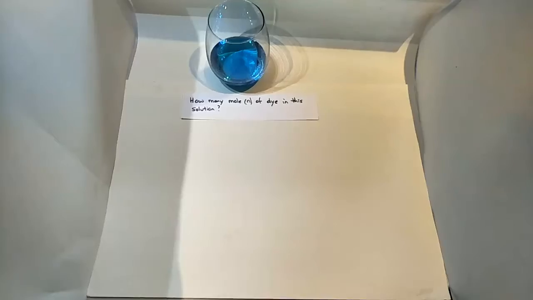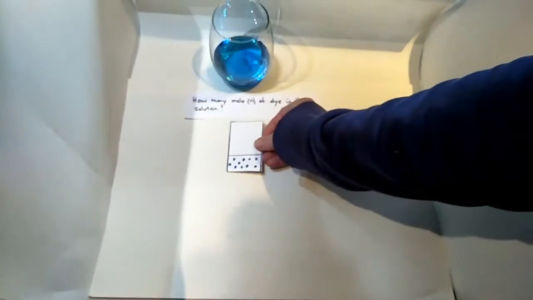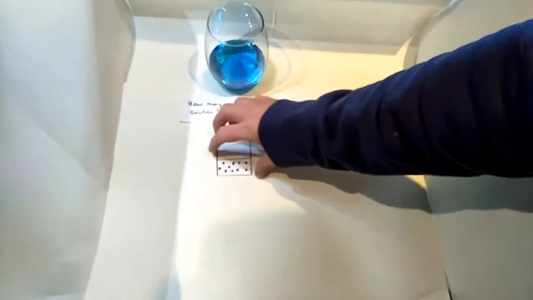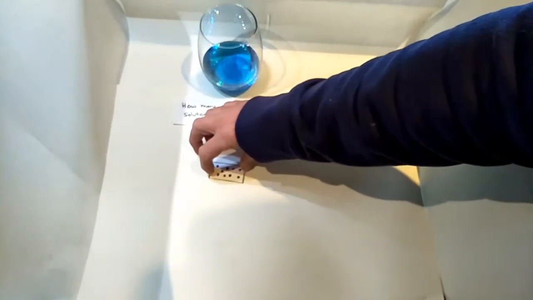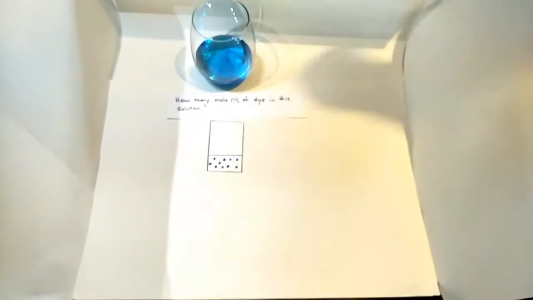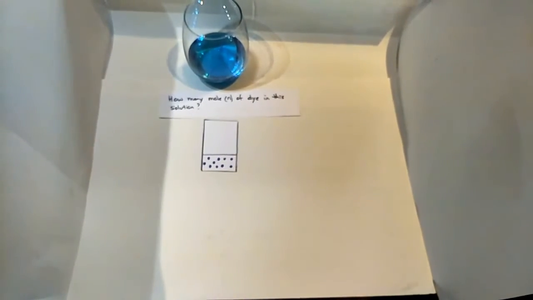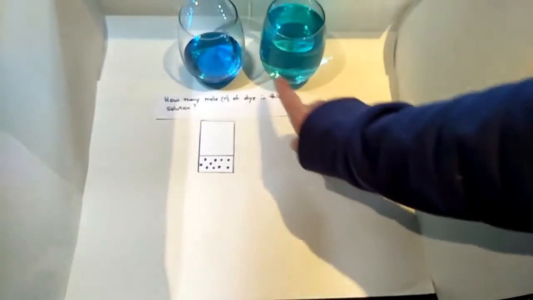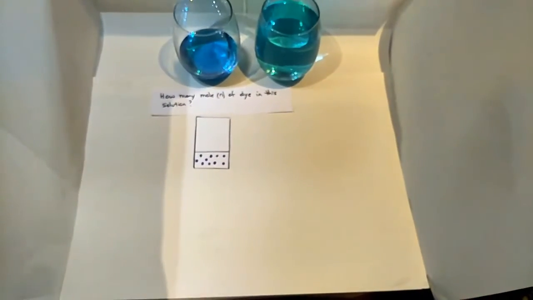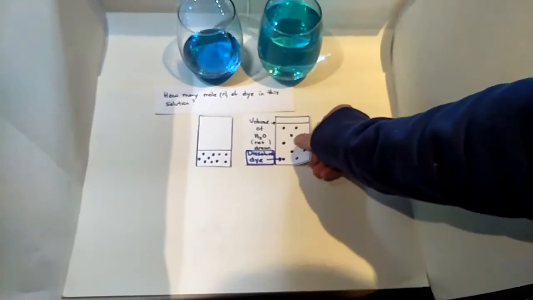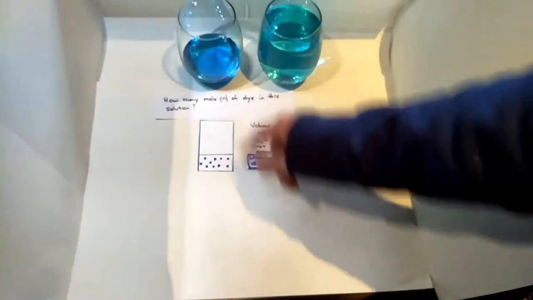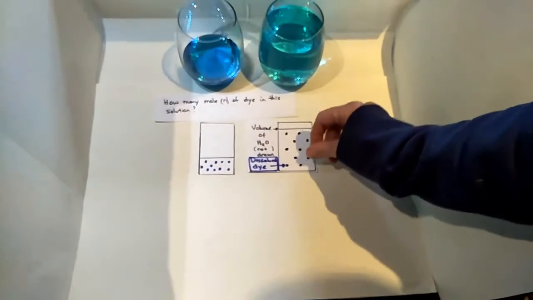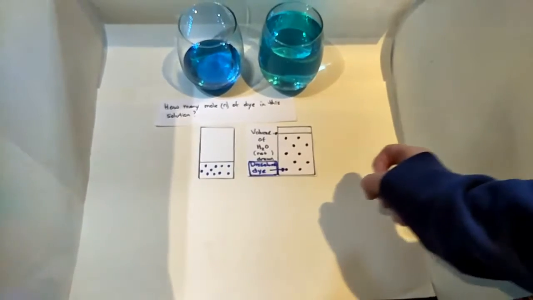Okay, diluting it. This is showing our little volume with our dye in it. And then if I add water to it, that's what diluting it means. So I've added water and you can see it's less concentrated. If I show, I've got 10 dots representing our dye here and 10 dots, and I've spaced them out so it's less concentrated.